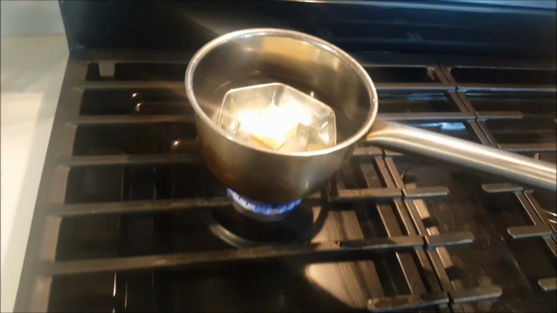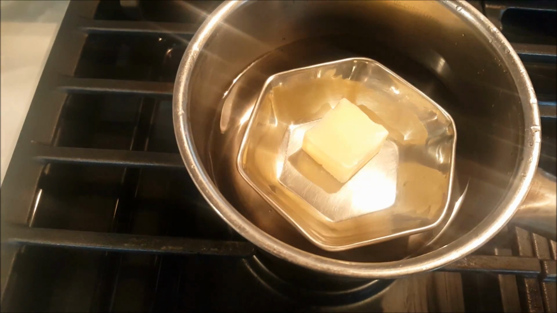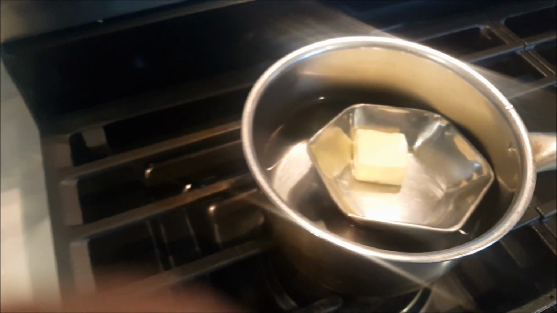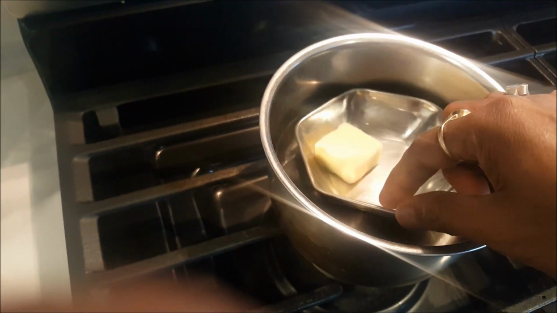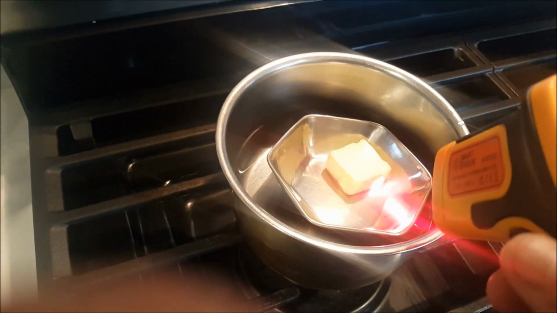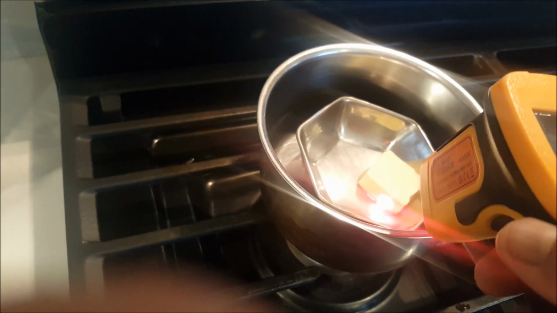It's rapidly changing. So we'll see at what temperature it starts melting. So now you can see within a minute, if you look from the side and the bottom, it started melting, and the temperature is 33.